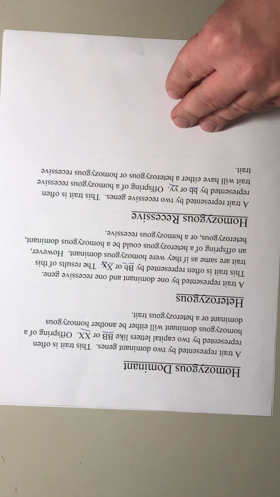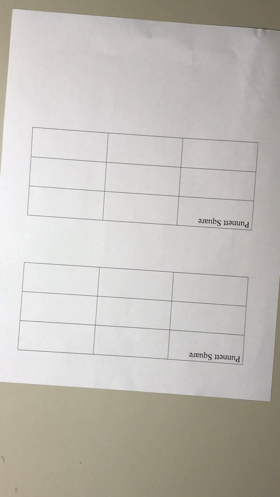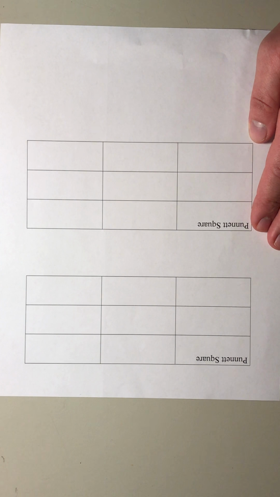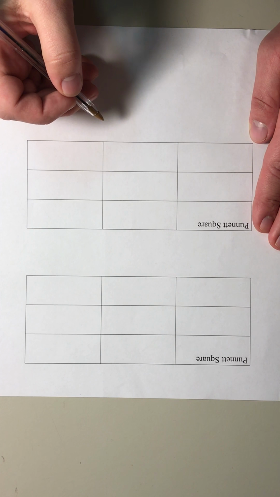So now we're going to move into the Punnett squares. I have two Punnett squares here, so I figured we'd do the first one together, and then I'll let you do the other one, and you can pause the video as you do it, and when you're ready, I will tell you which one it is, or I'll help you through it. So the first one we'll do together.